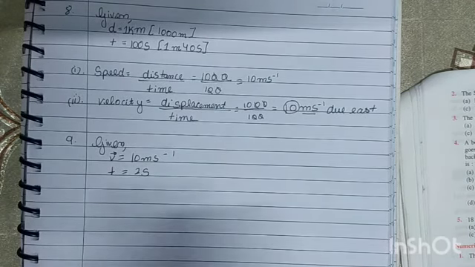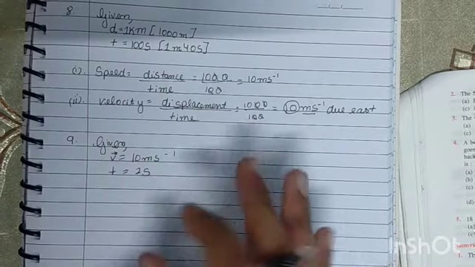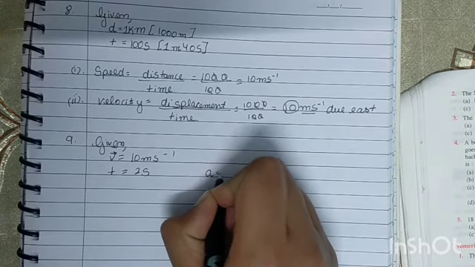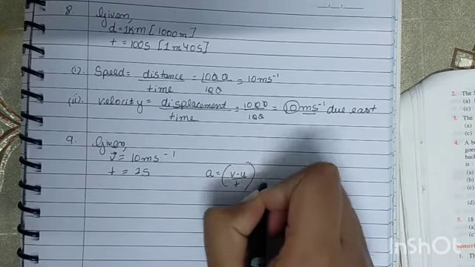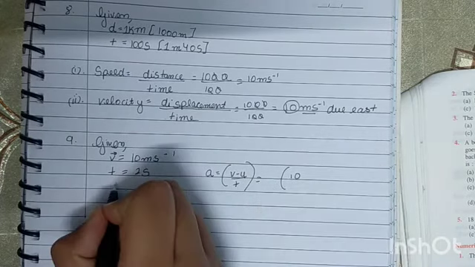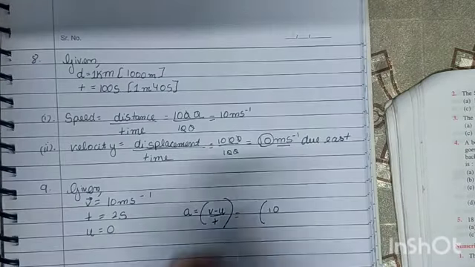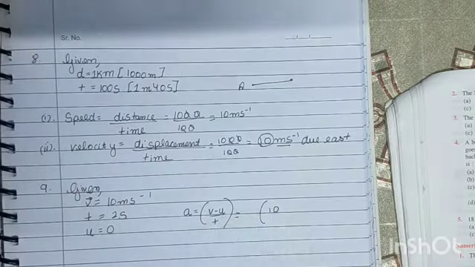Now acceleration, it's new to us. Acceleration is the rate of change of velocity with time. The acceleration formula is v minus u upon t. So over here v is 10, u is 0. u is the initial velocity. Suppose we have a car. We started the car from how much speed?